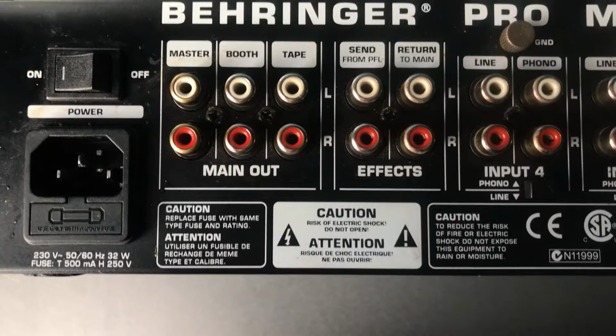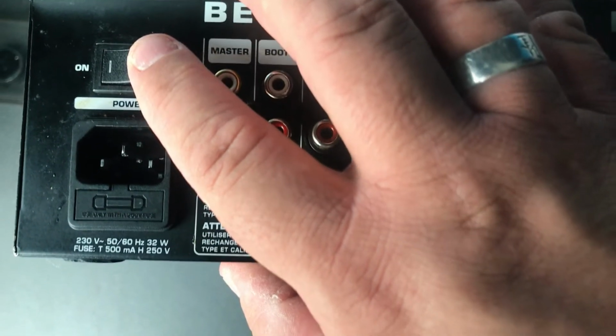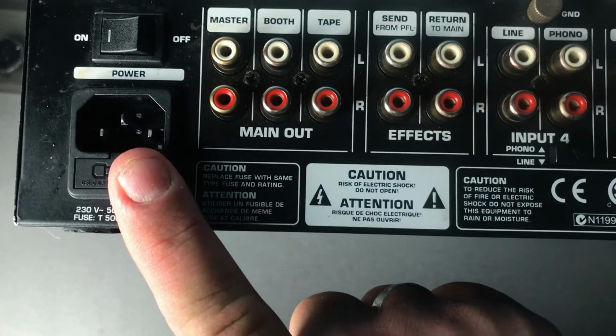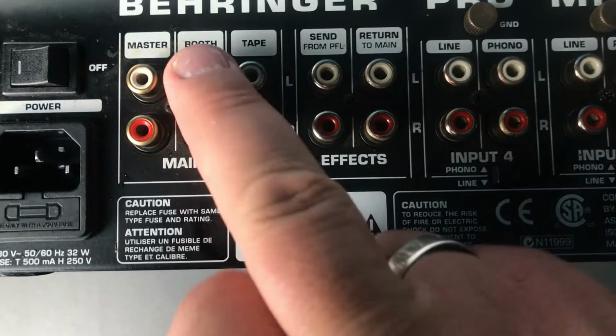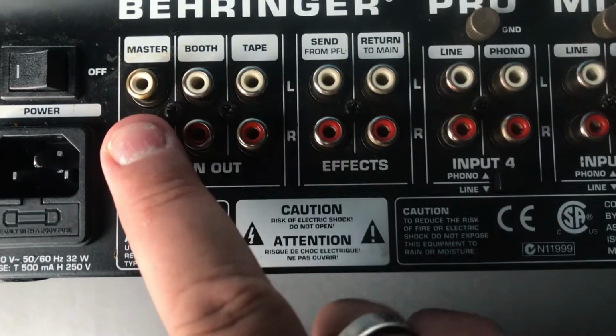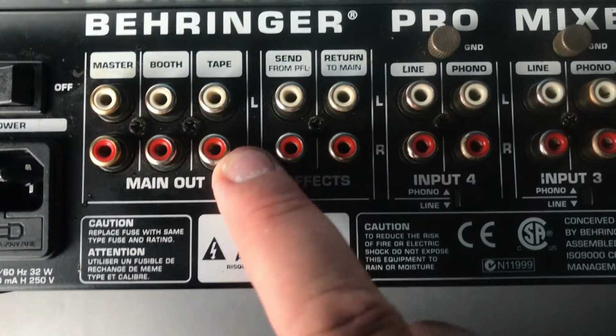Okay, let's have a look around the back here. You have the on and off button. You have your kettle lead power in. Like we just talked about with your booth, there you go, there's booth. You have a master output, these are the outputs, so you have master output, booth output, and tape output.